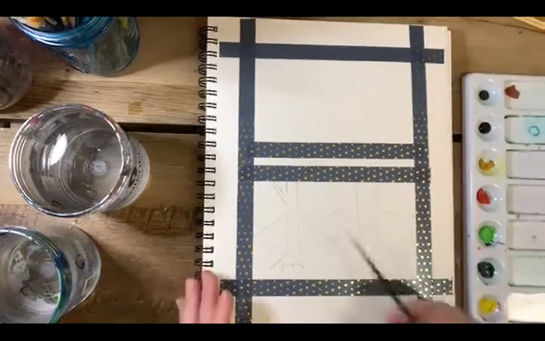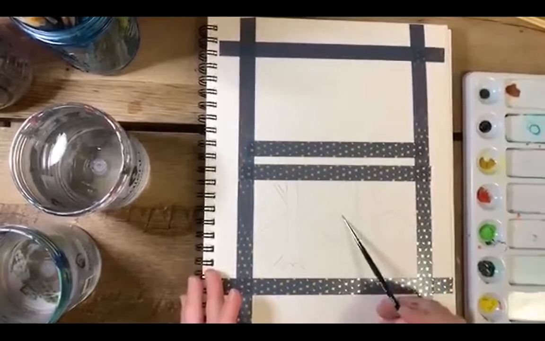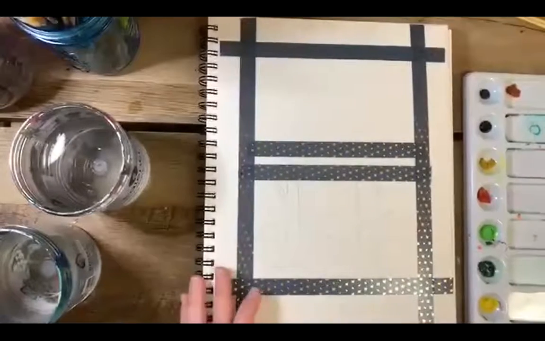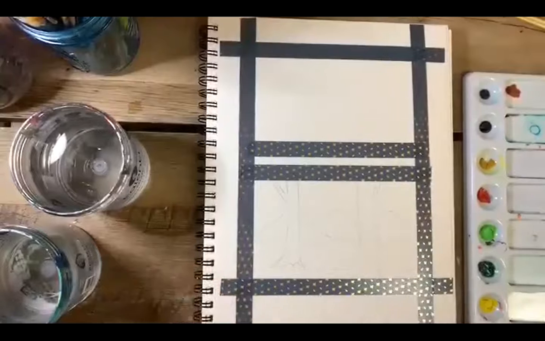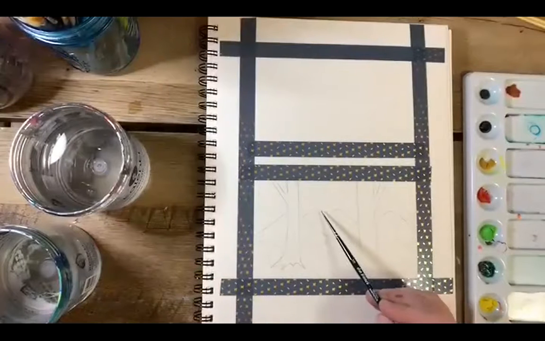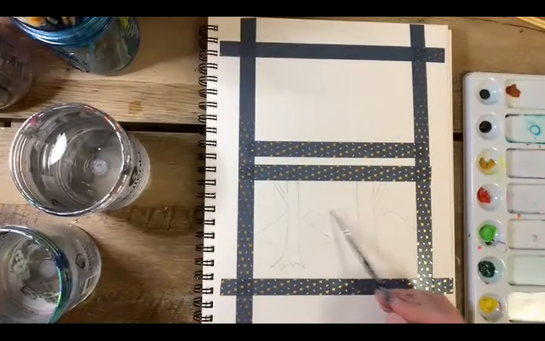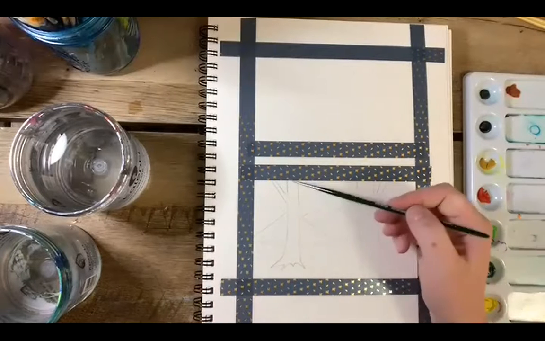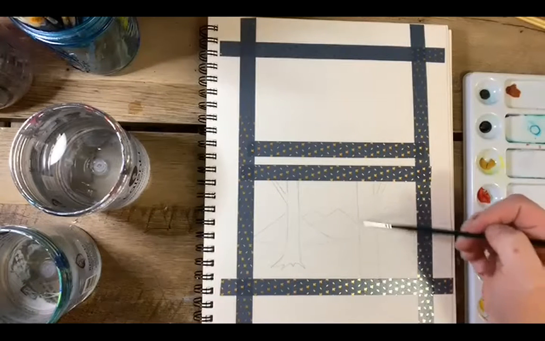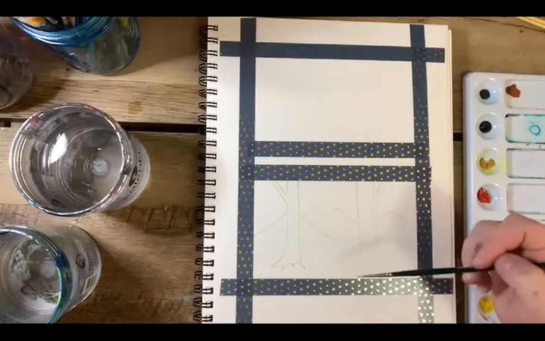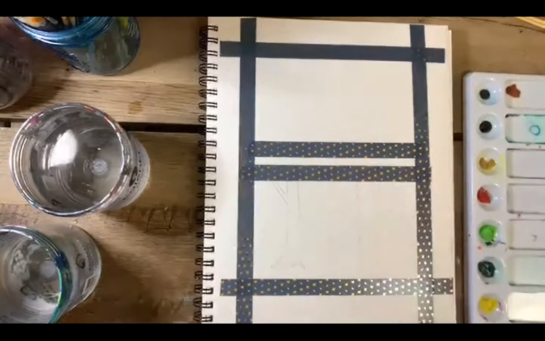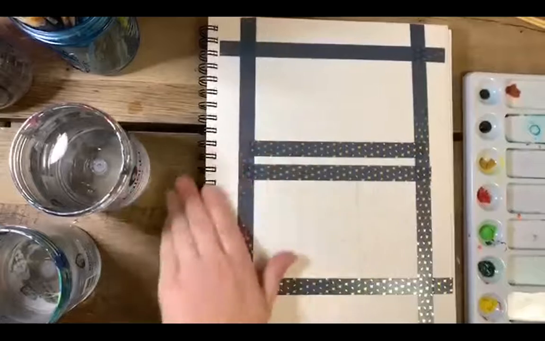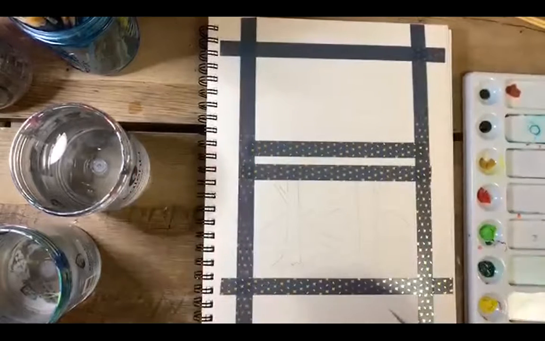For example, maybe your mountains are snow-capped. Maybe you have some puffy clouds in the sky. Maybe it's at night and you have some stars. Or maybe it's a sunset and you want to save the white of the paper so you can put some pure yellow in at the end. Or maybe, like I said, these are birch or aspen trees and you want to preserve some of the white. So you do have to think ahead a little bit with watercolor. It's a little different because you're not putting those highlights on top.